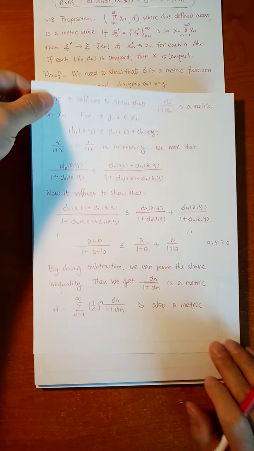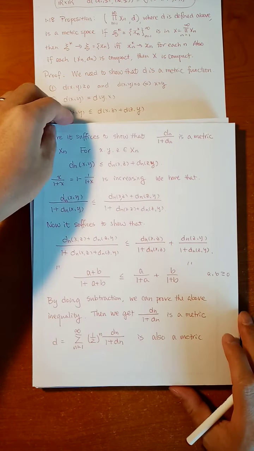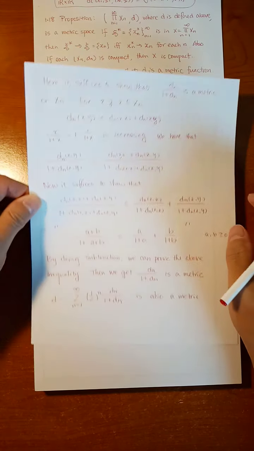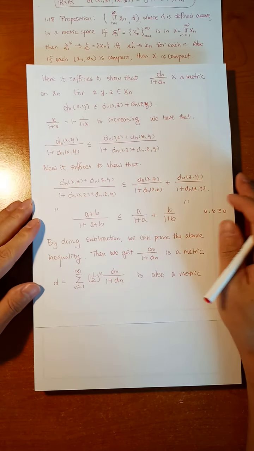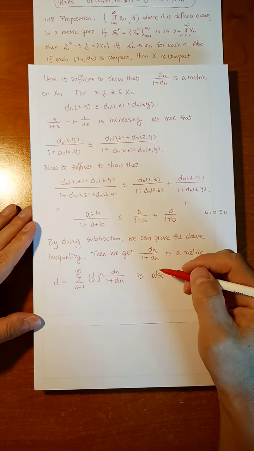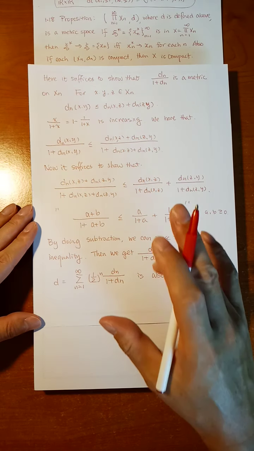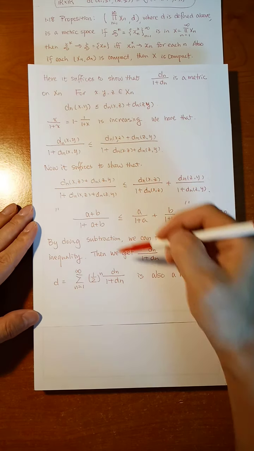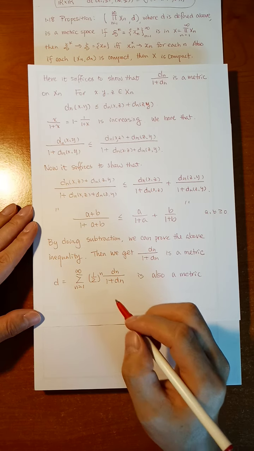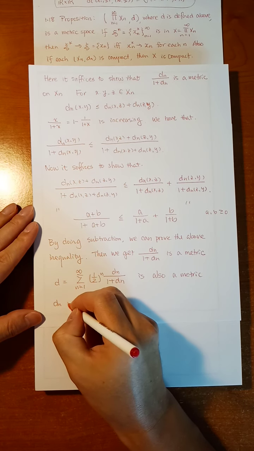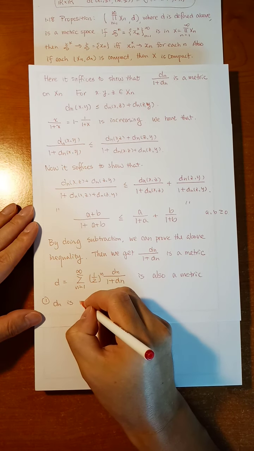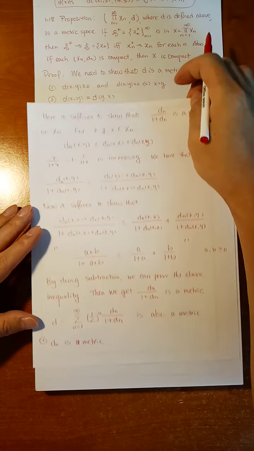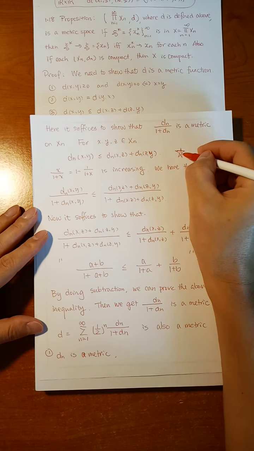All right. Now let's examine this process. Let's check what we have. Actually, let's leave this as a proposition. Just study this proof. In this proof, we use the following conditions. First, dn is a metric. We use it here.